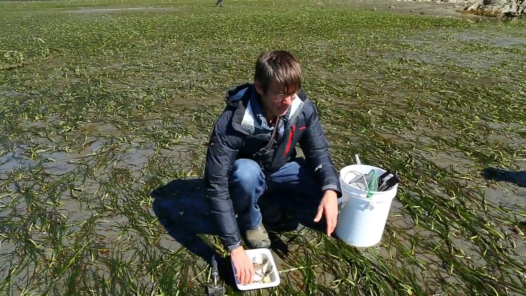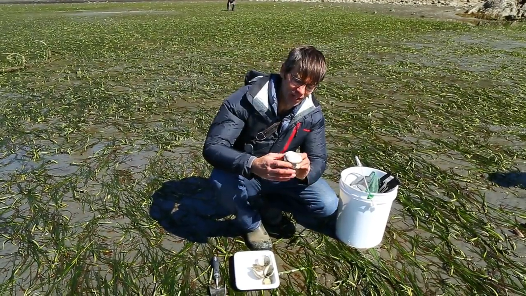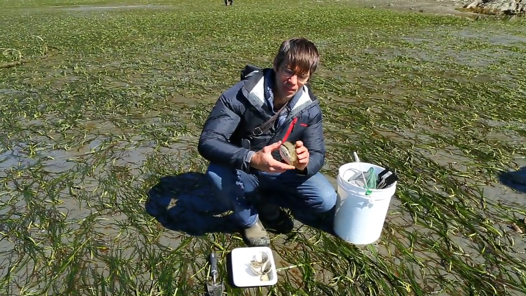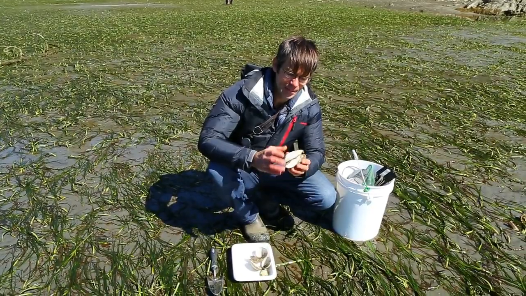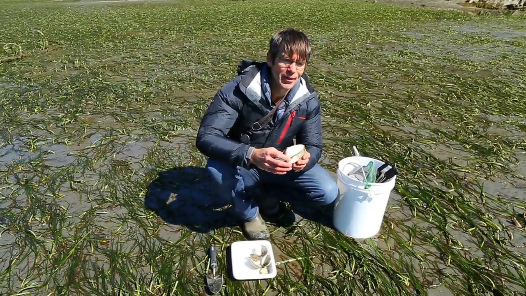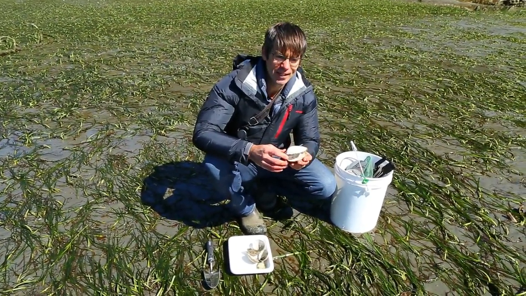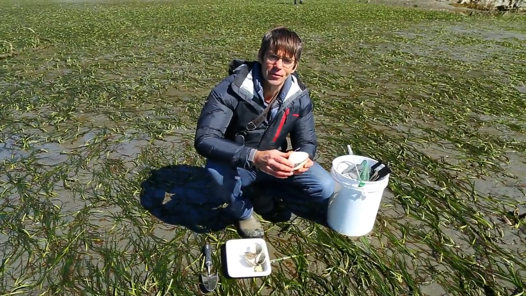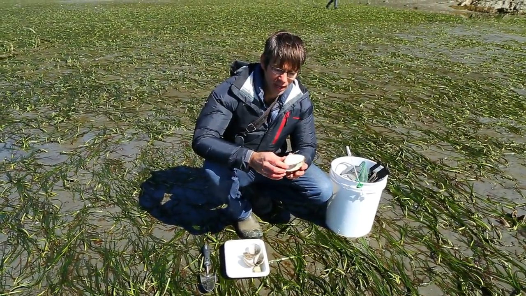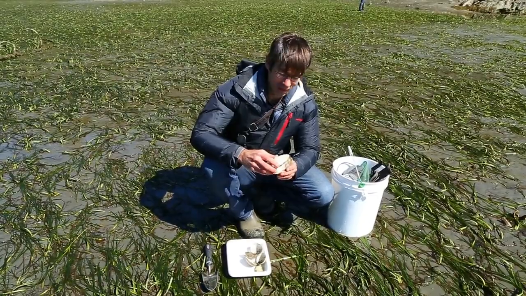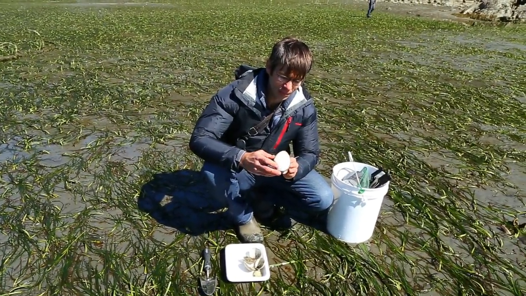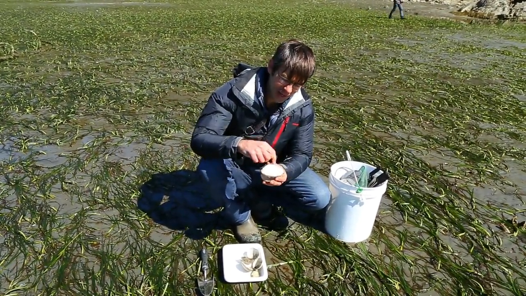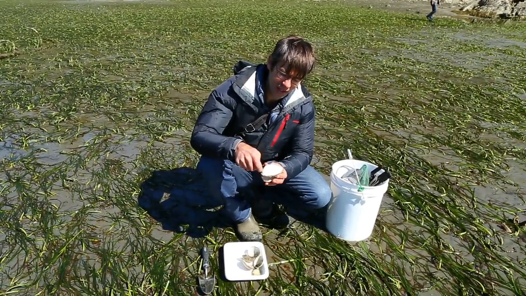All right. We talked about the horse clam. This is a horse clam shell, and the horse clam is one of the biggest clams that we have, second only to the gooey duck, and gooey ducks are really only found subtidally. Horse clams can be found at most low tides, and their shells have these concentric rings.